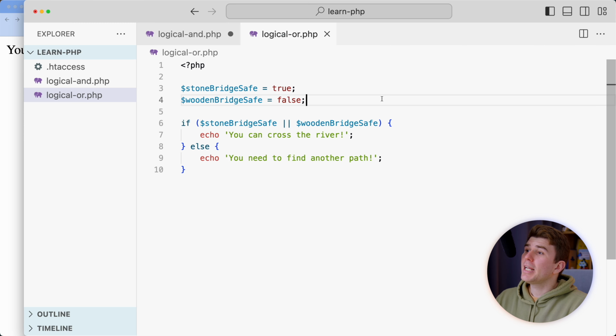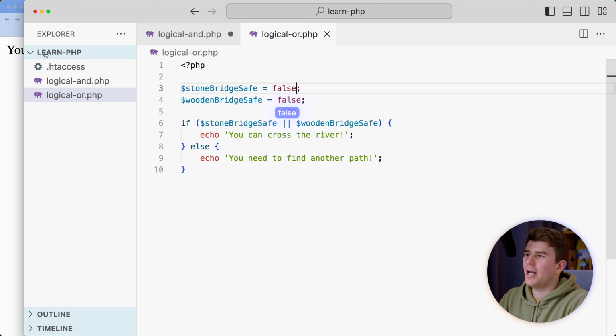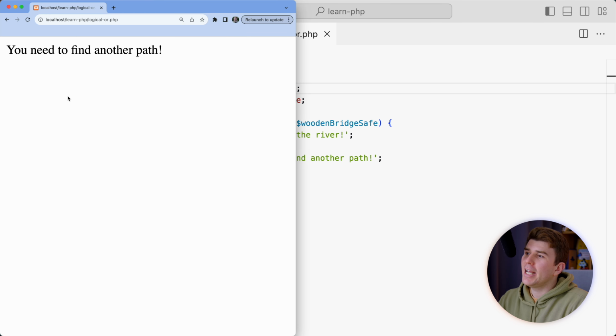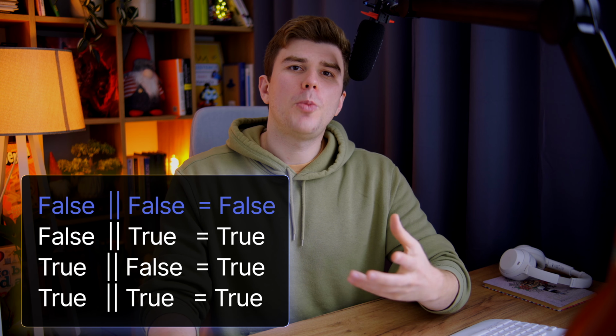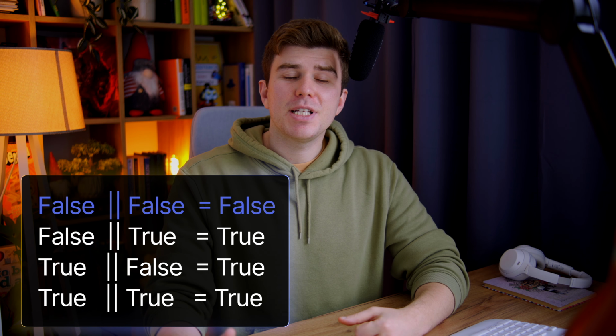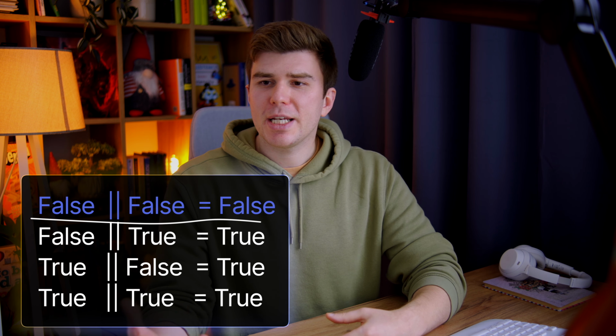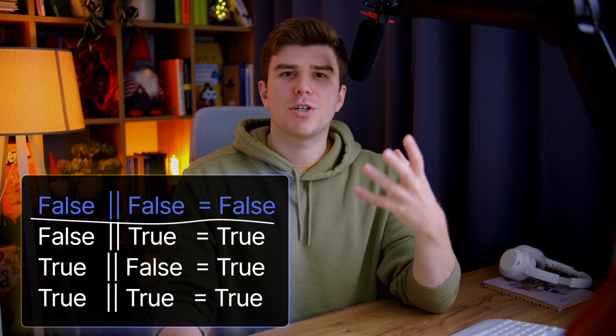Good. Now I'm gonna make the stone bridge unsafe. In this case, 2 operands are false, and the OR operator should return false. I'm gonna run the script to confirm that, and indeed you can see the correct message. Now here is the table for all possible value combinations. As you can see, it returns false in only one case, and it's when both values are false.